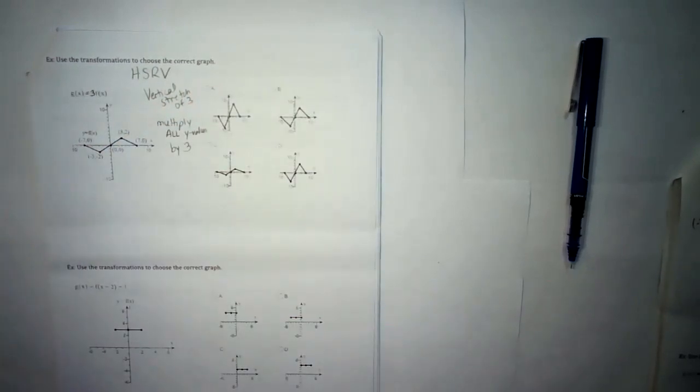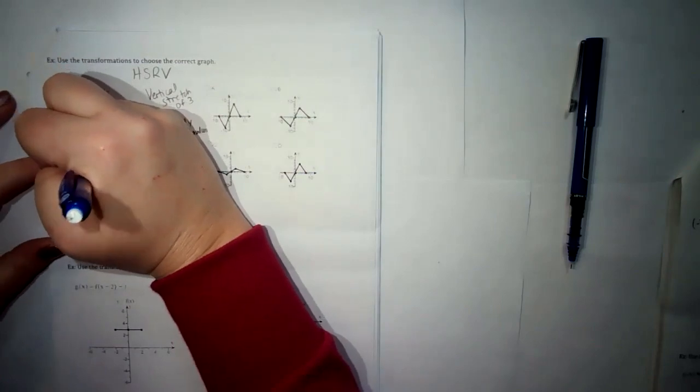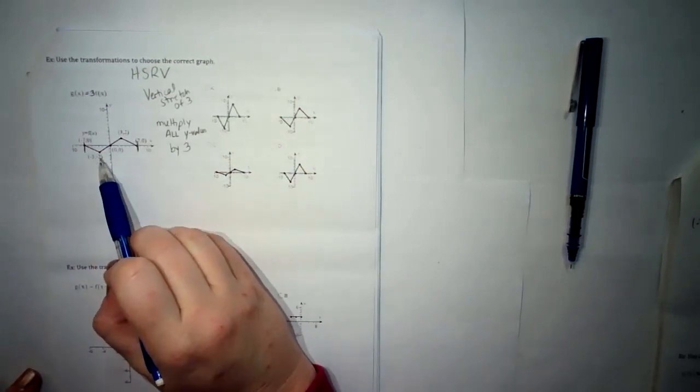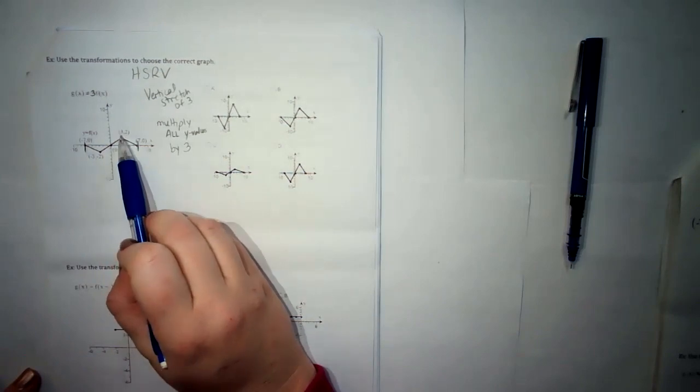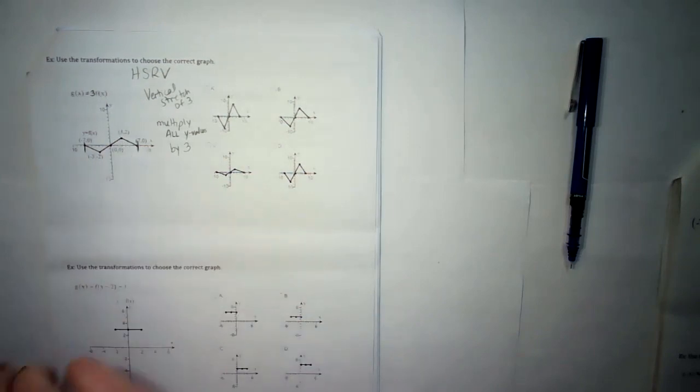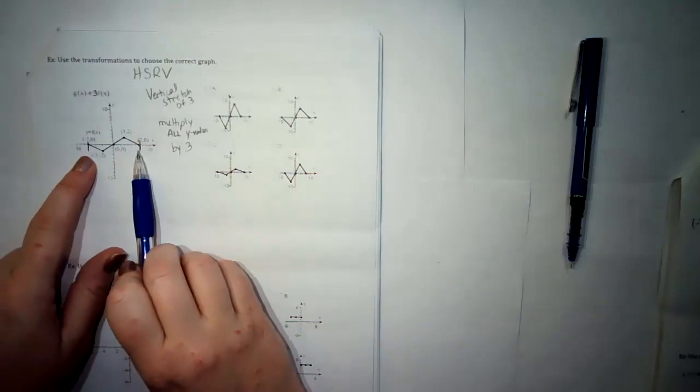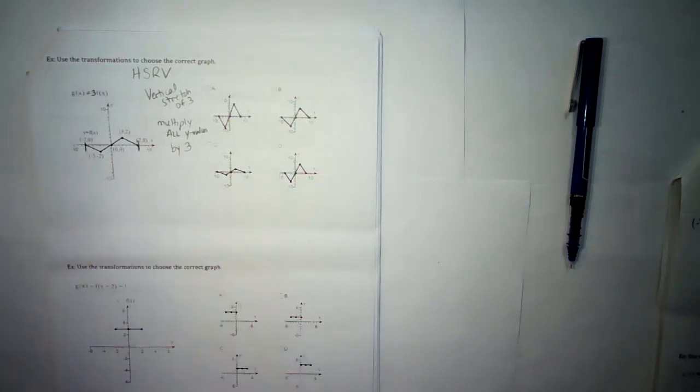You are still going to be confined to a domain of -7 to 7. You're not going anywhere. You're still going to have a dip, the origin, and a peak. That didn't change, right? So you're going to stay in this same area, but now you're going to multiply all your y's by 3.